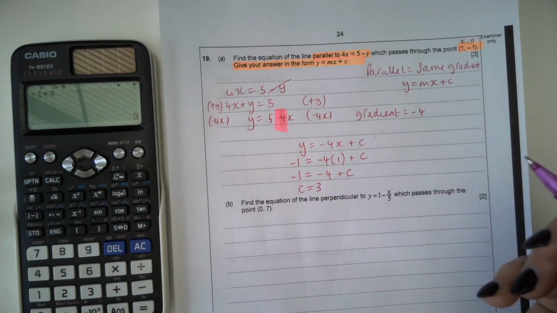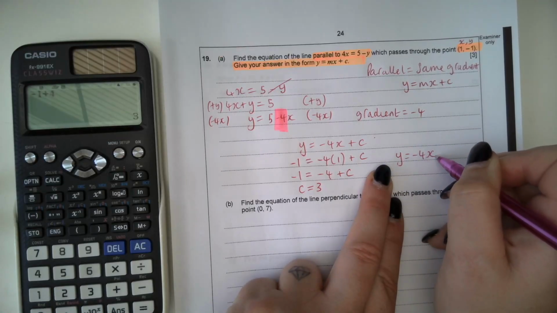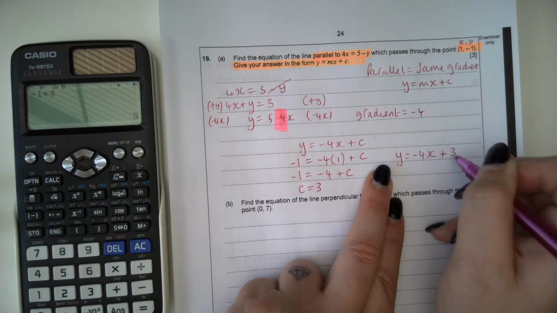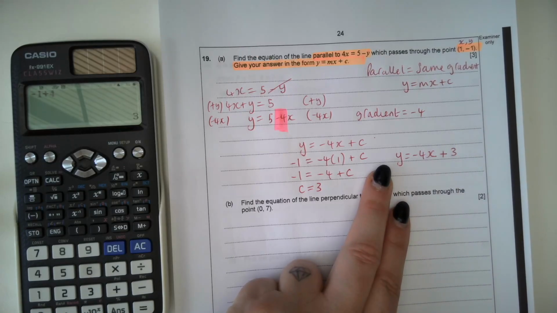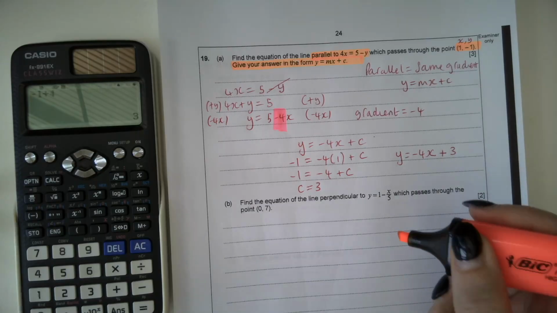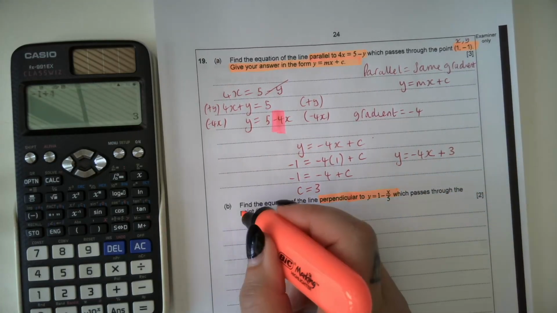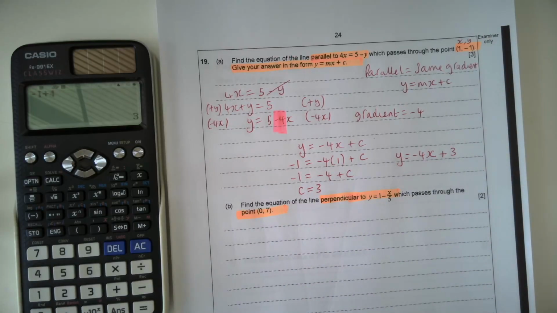So c is equal to 3. So our equation is y equals minus 4x plus 3. Part B, find the equation of the line perpendicular to y equals 1 minus x over 5, which passes through the point (0, 7).